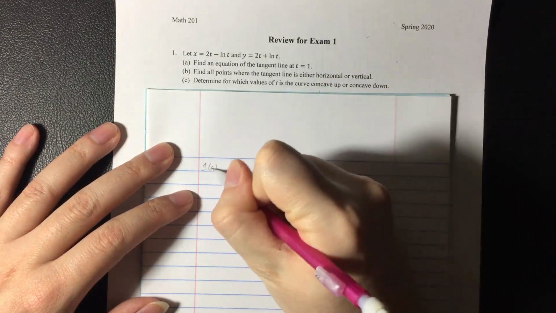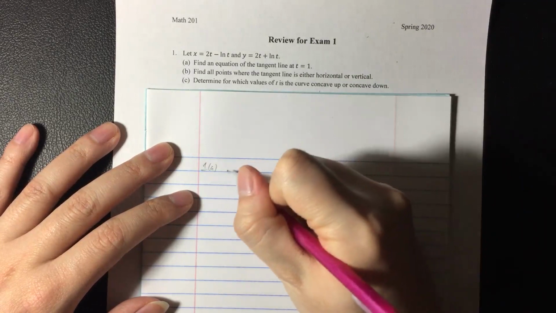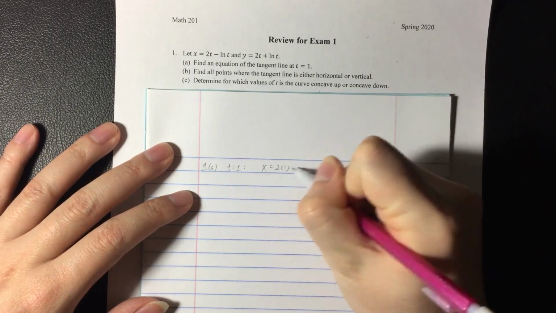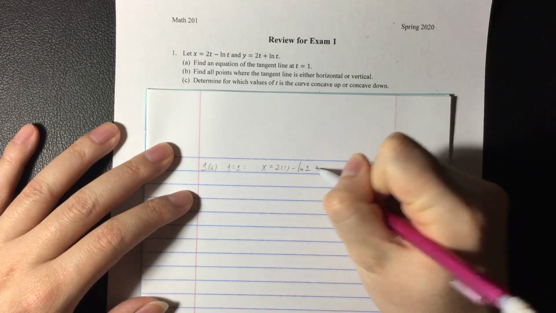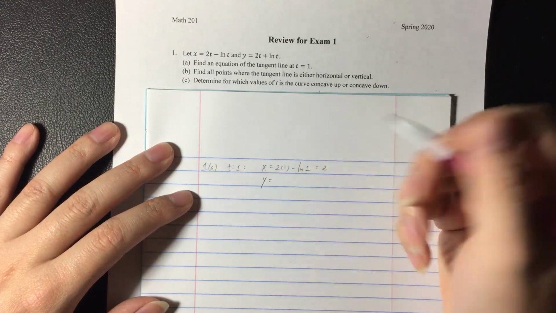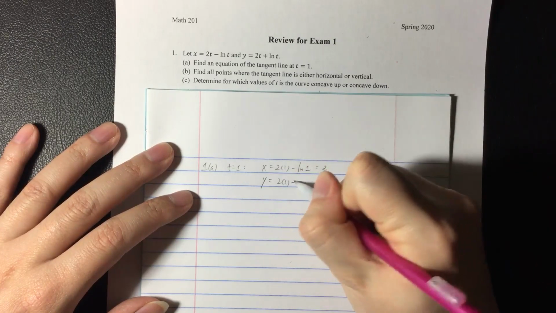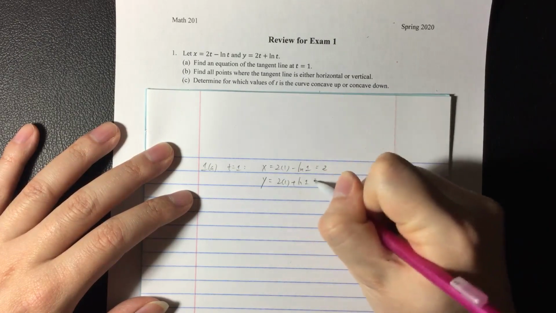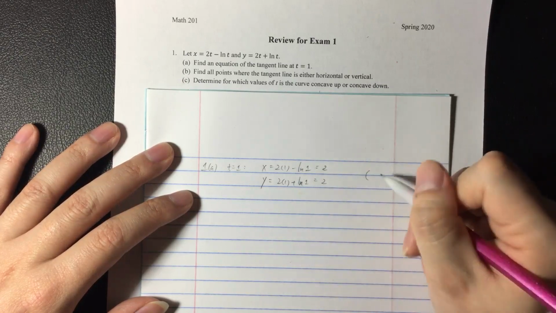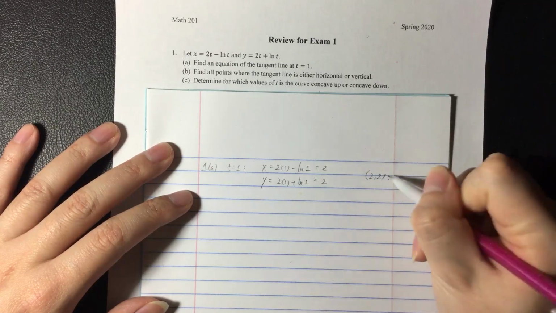Let's find the point first. When t equal to 1, x equals 2 times 1 minus ln of 1. ln of 1 is 0, so x is 2. y equals 2 times 1 plus ln of 1, which is also 2. So at t equal to 1, the point on the curve is (2, 2).